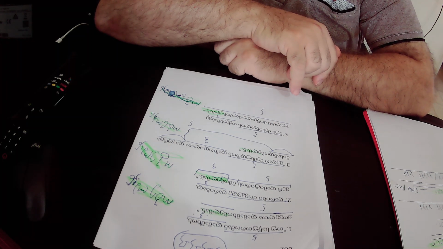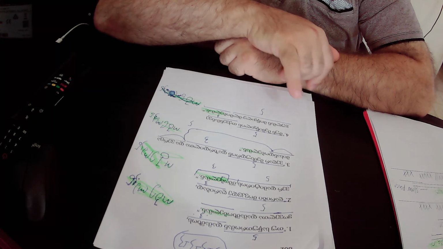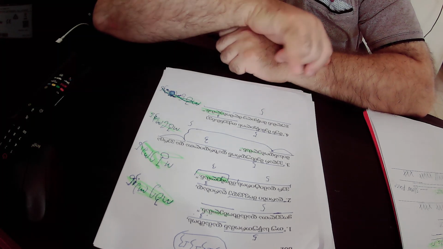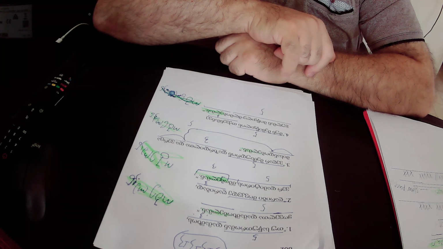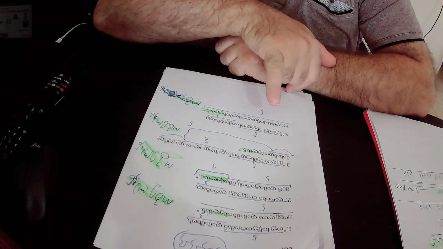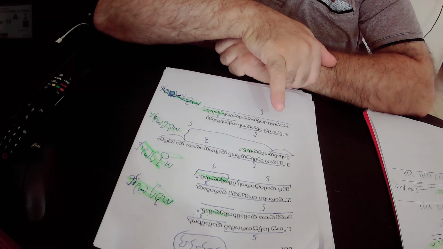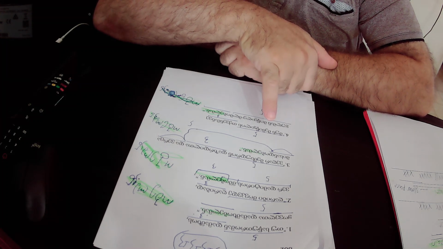So, in conclusion, you can say that line number 3 is broken into 4 segments of 5 plus 3 plus 5 plus 3 syllables. And the rhyming is on the last 3 syllables of the last word. The last word is Misandobelman, it consists of 5 syllables, and the rhyming is on the last 3 syllables of this word, that is to say, Obelman.